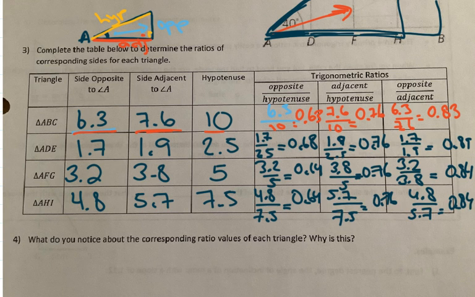All right, so number 4 says, what do you notice about the corresponding ratio values of each triangle? Why is this? So that means we're going to be looking at these 3 columns here. And what do you notice? Any sort of pattern in this section?